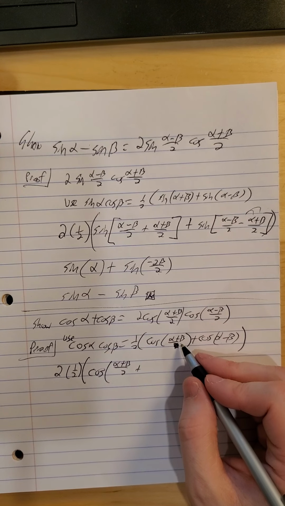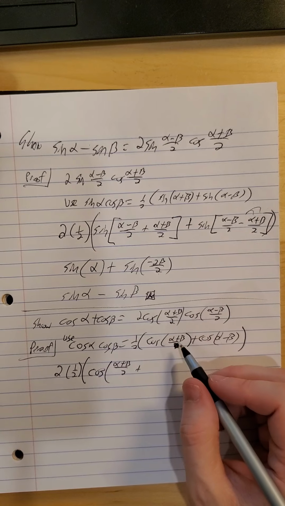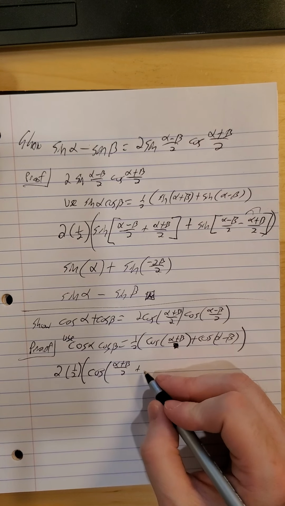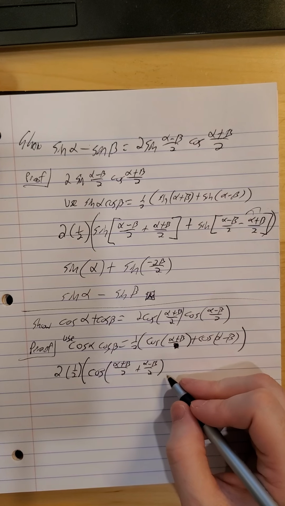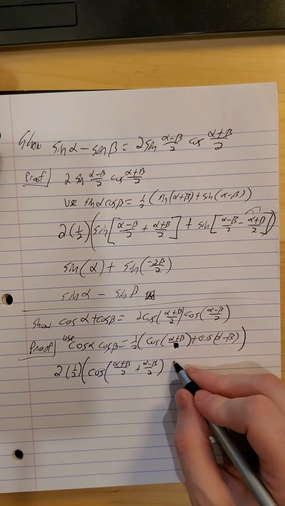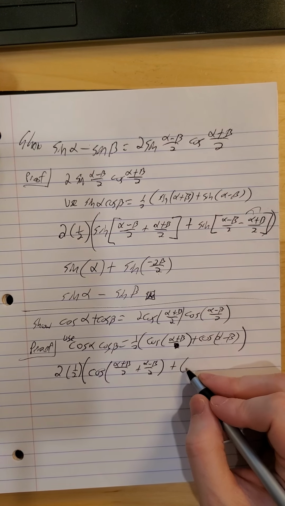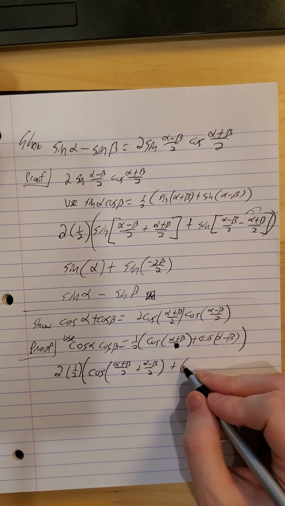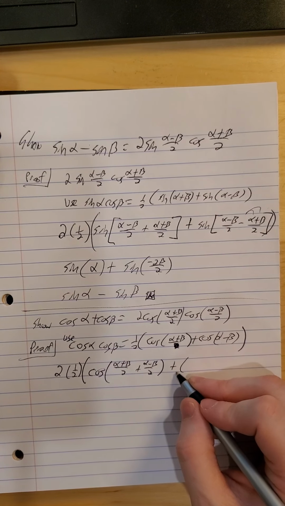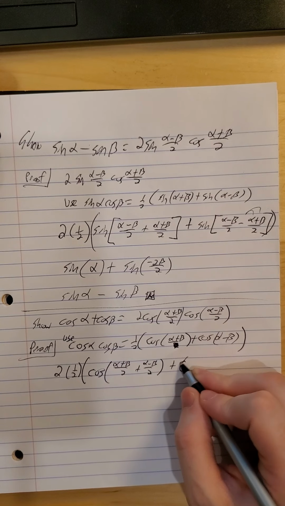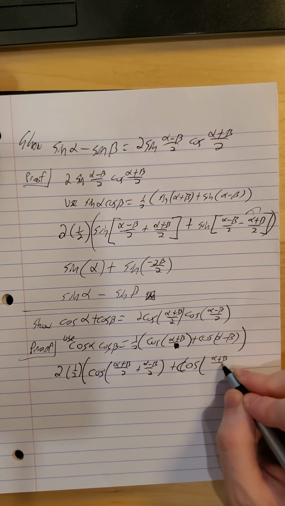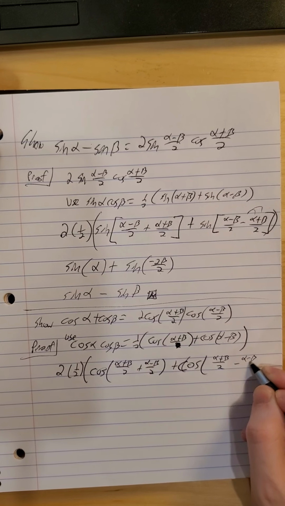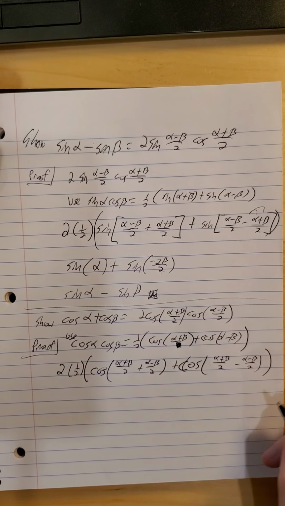What's standing where beta was in the formula is alpha minus beta over 2. And we have our plus, and then we do the cosine of the same 2, but with a minus. So alpha plus beta all over 2 minus alpha minus beta all over 2 as well.